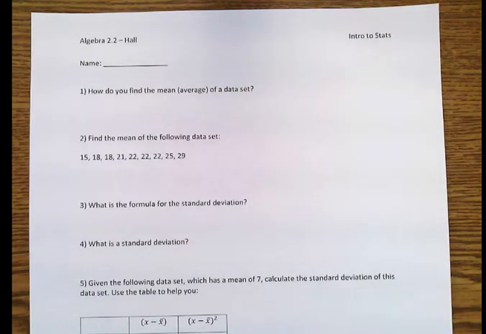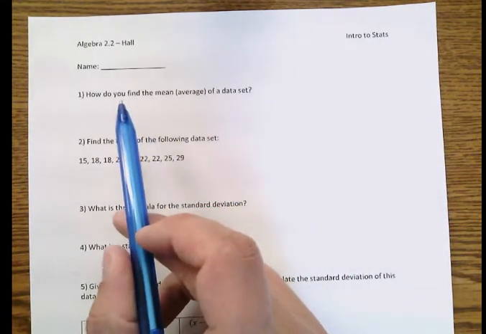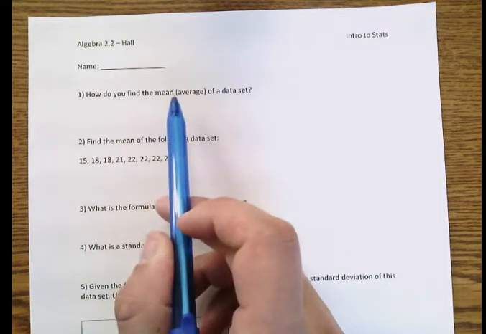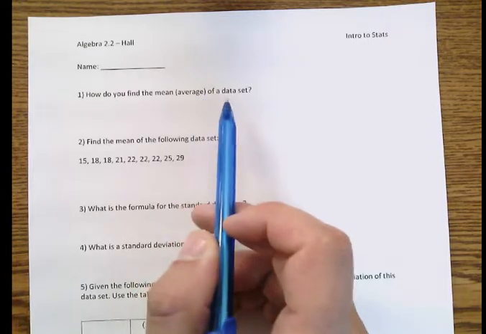Hey everybody, the topic of this video is I want to talk about means and standard deviations. I'm going to show you how to do a mean and a standard deviation, but the bigger piece is just understanding what they are. So, if you're following along in your notes, how do you find the mean, which is just what you know as an average of a data set.